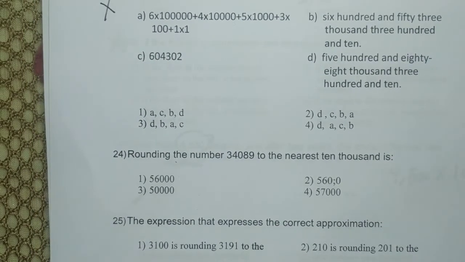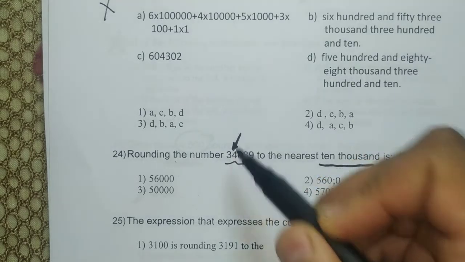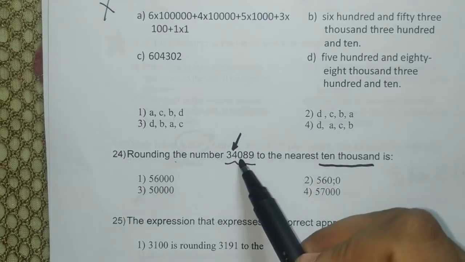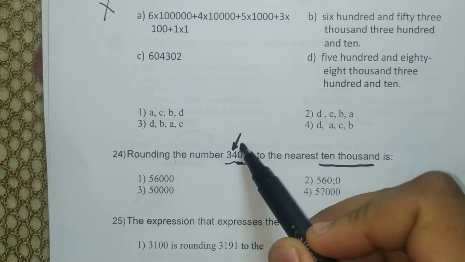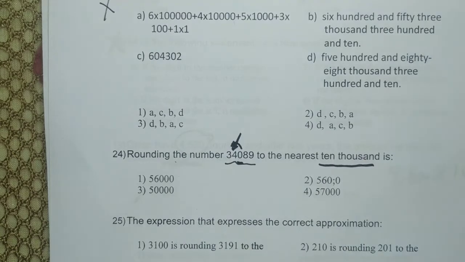For the question 24, rounding this number to the nearest 10,000, I will stand on 10,000. 10,000 here is number 4. The number before it is 0. 0 will not add anything to 4.